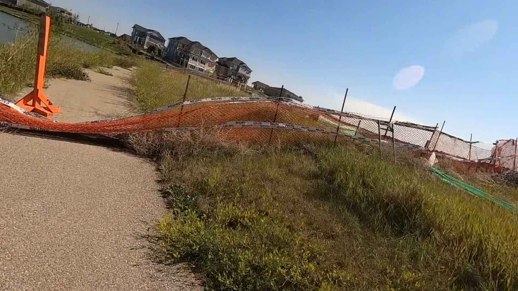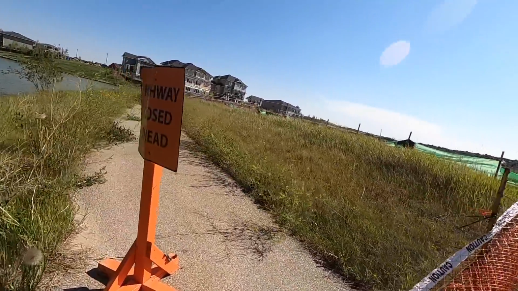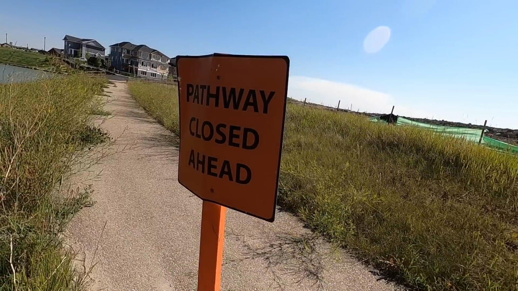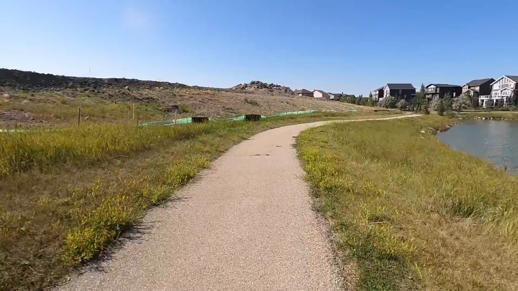As the path is just closed here, guys. What does this sign say? Pathway closed ahead. All right, so let's turn around here, walk this way.